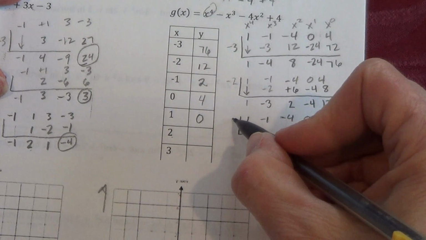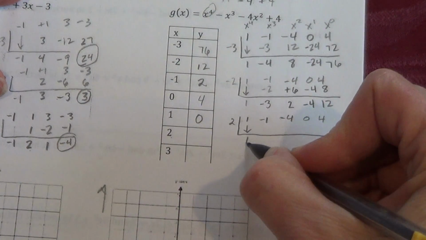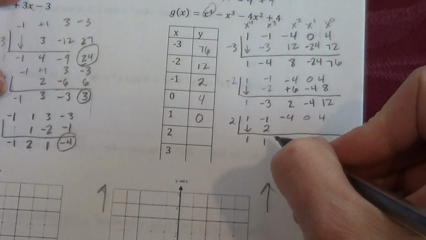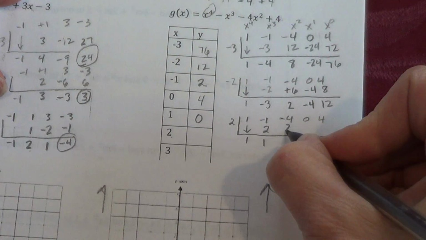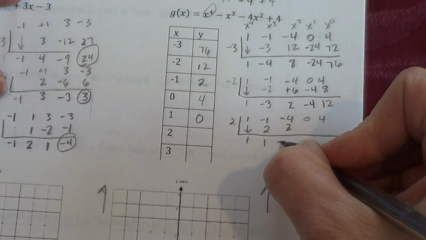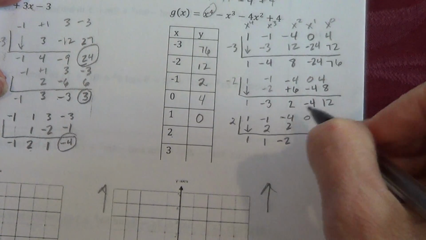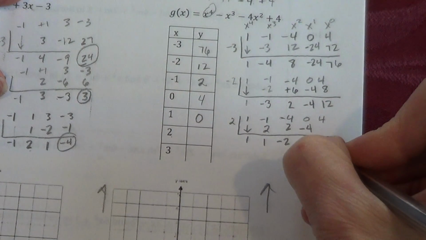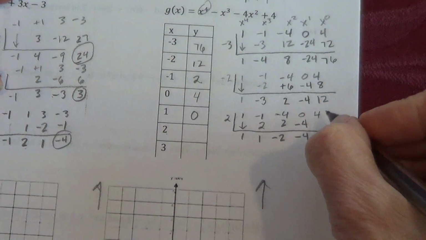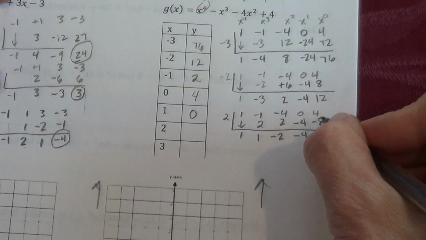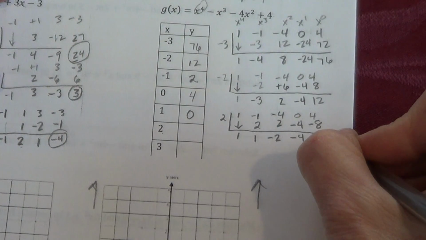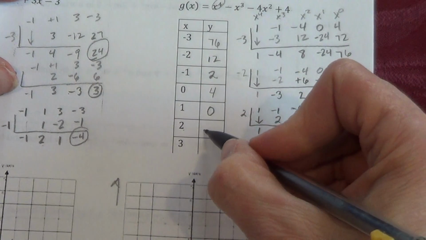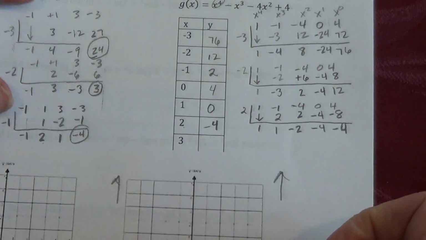We have a 2 over here. 2 times 1 is 2. 2 plus -1 is +1. 1 times 2 is 2. 2 and -4 is -2. -2 times 2 is -4. -4 and 0 is -4. 2 times -4 is -8. -8 and 4 is -4. Oops, I'm sorry. Yeah, -4. Okay, so that's our value for when we have 2.